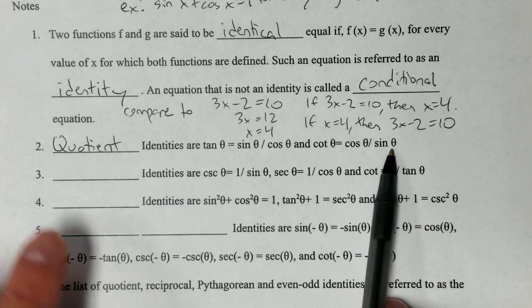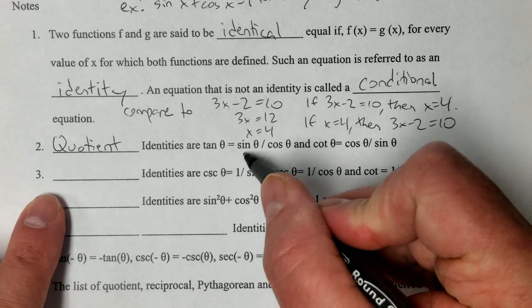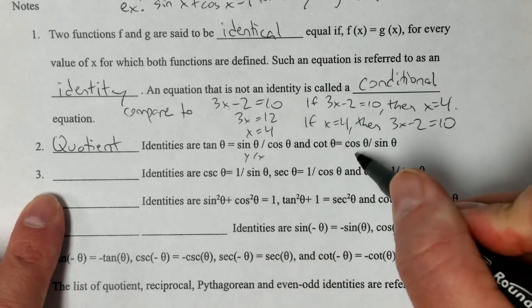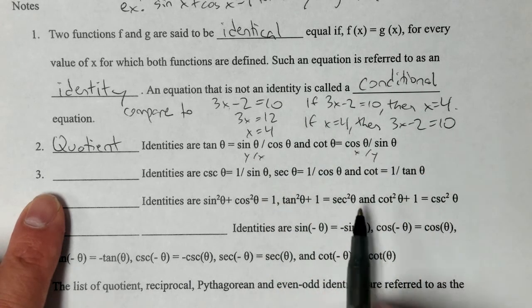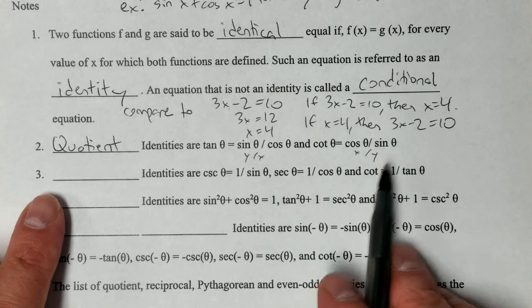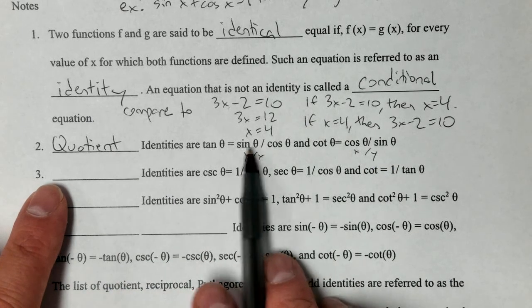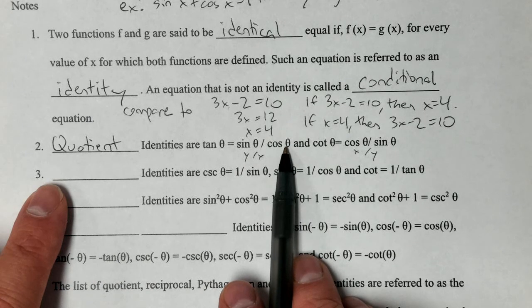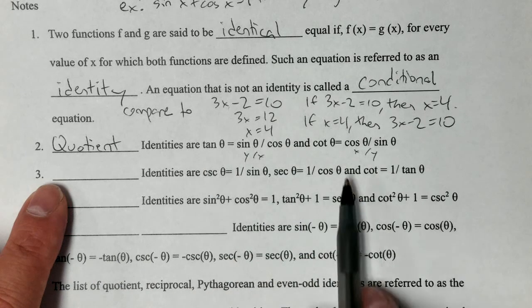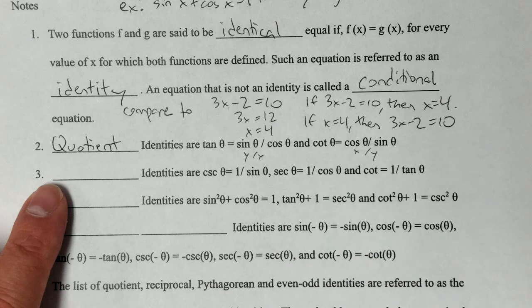Also, some people like to think of it as y over x and x over y, which is fine. But the quotient identity would be sine over cosine for tangent and cosine over sine for cotangent.